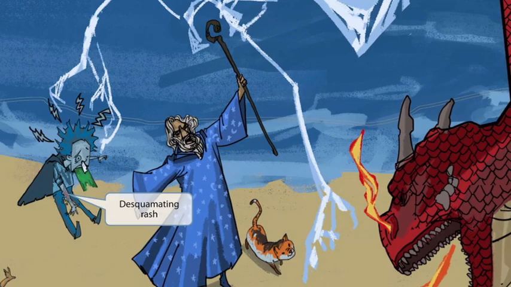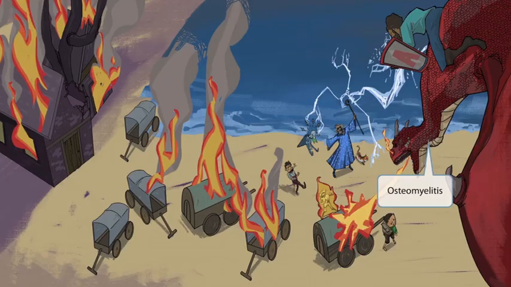Now let's discuss the inflammatory diseases. If you look closely at the dragon, you'll notice that it has a bunch of little scales. Scales are tough like bones, so in this image, the scales on the dragon will be our symbol for osteomyelitis. So Staph aureus can cause osteomyelitis.